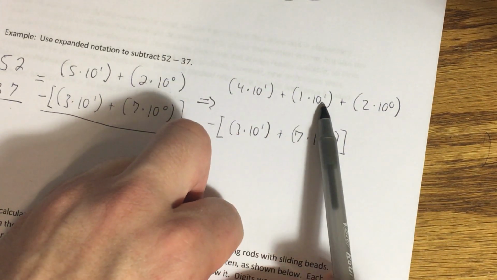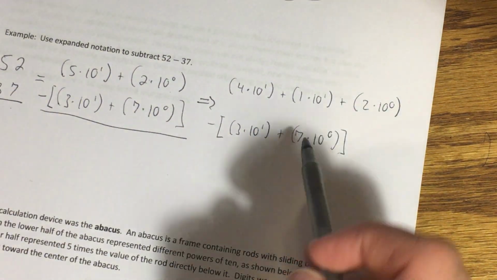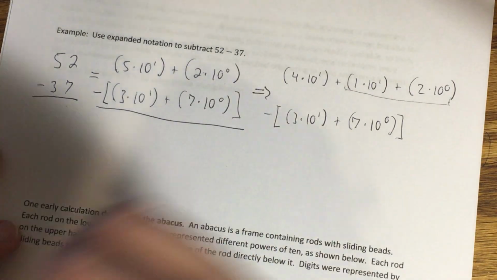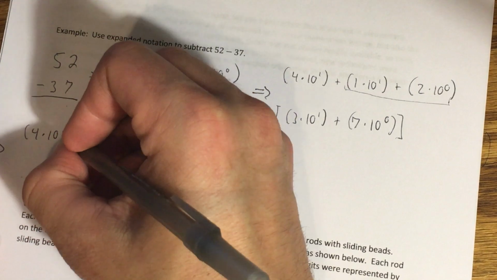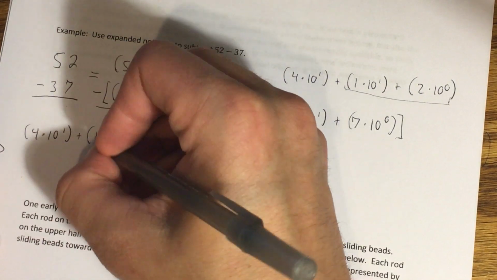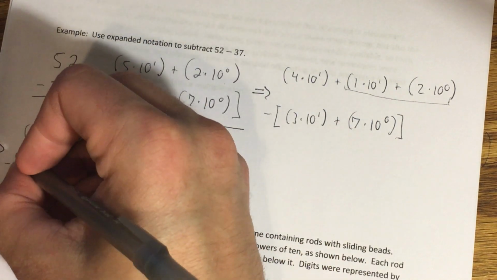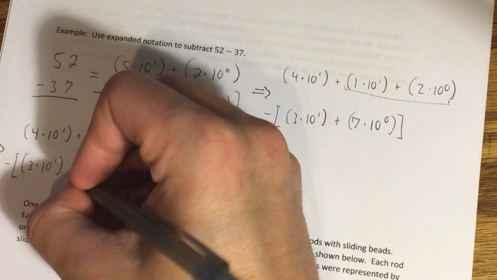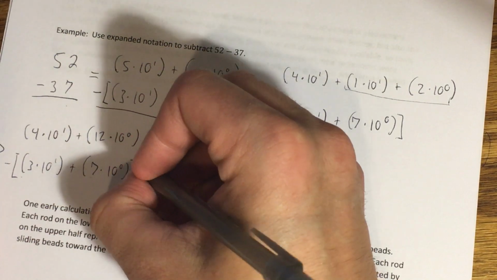So in other words, I have 10 ones here, and I have 2 ones here. Cumulatively, I have 12 ones between these two terms right here. So that means I could rewrite this as 4 times 10 to the power of 1 plus 12 times 10 to the power of 0. Then I still have 3 times 10 to the first plus 7 times 10 to the power of 0 here.